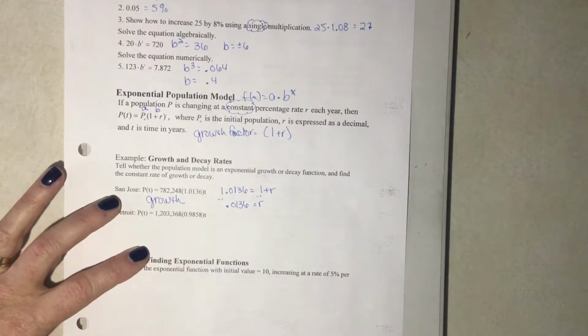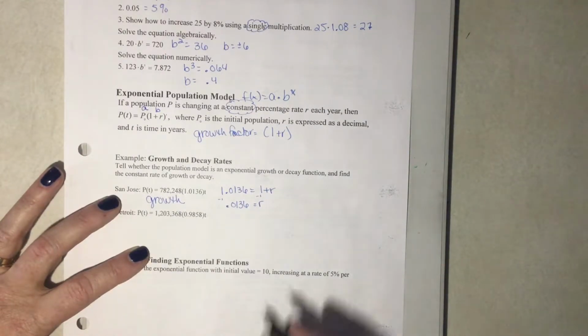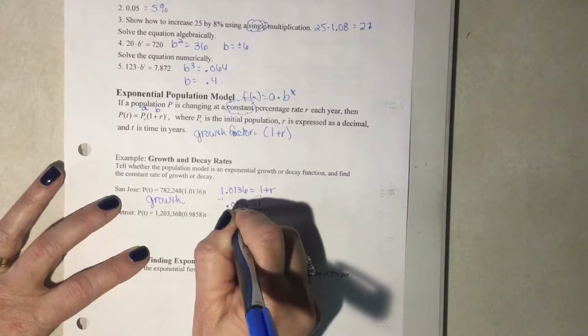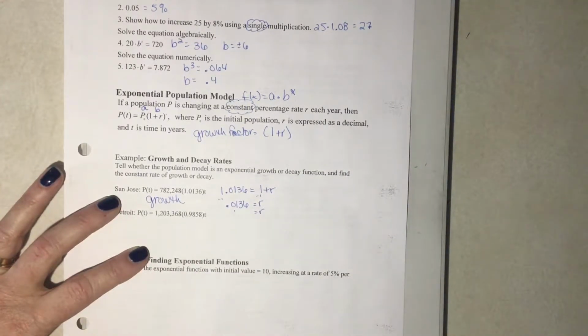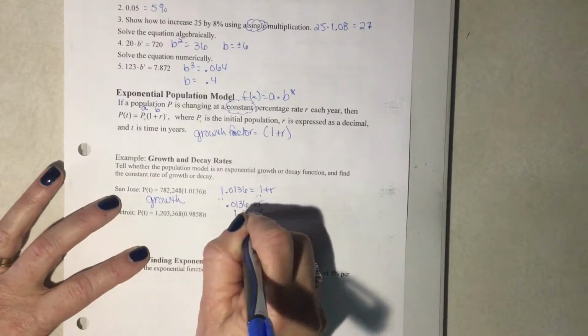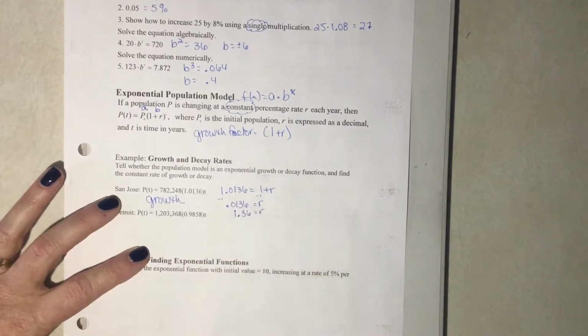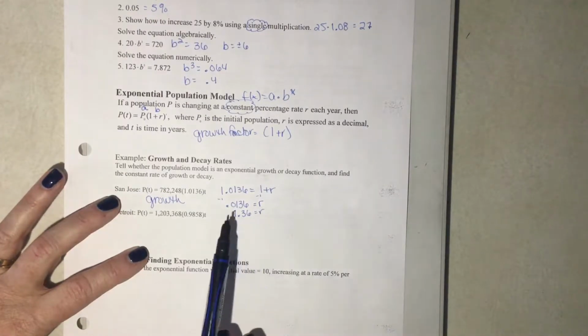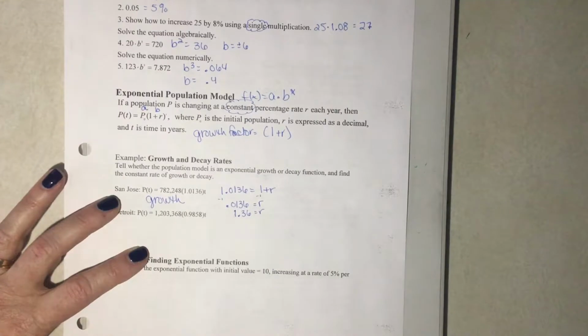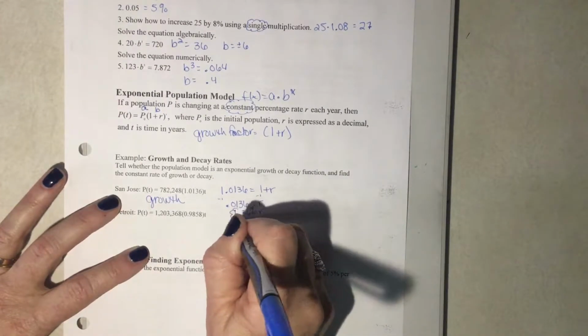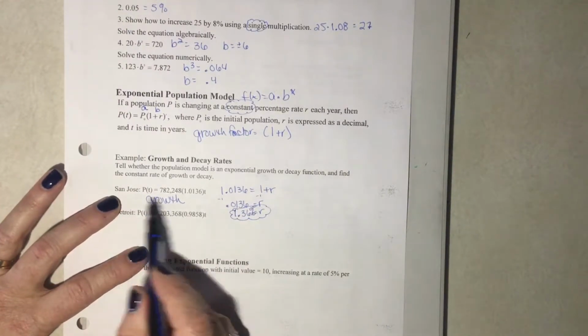I want to represent that because it's asking what is the rate, and I don't say the rate is 0.0136. I represent that as a percentage, and what's the percent then? 1.36, move the decimal place twice. Great place for error. Don't forget that the zeros are as important as any of the other numbers in there. So 1.36% is my rate of this growth function.